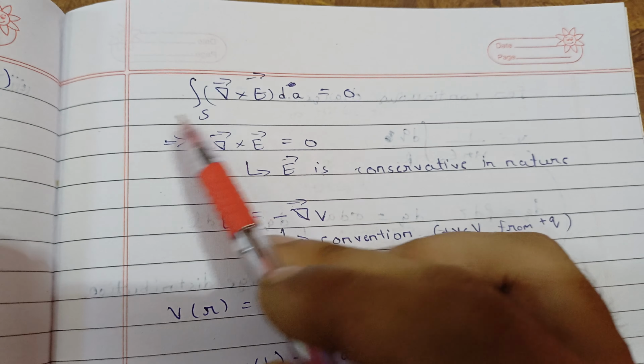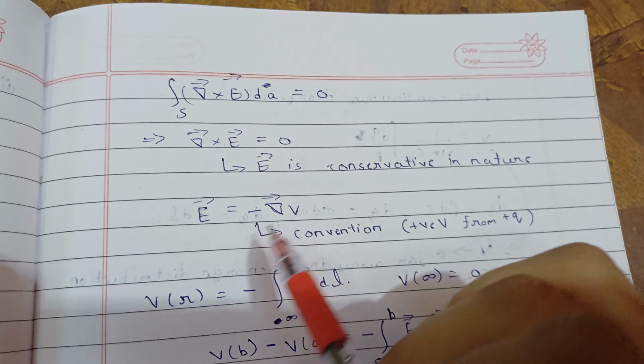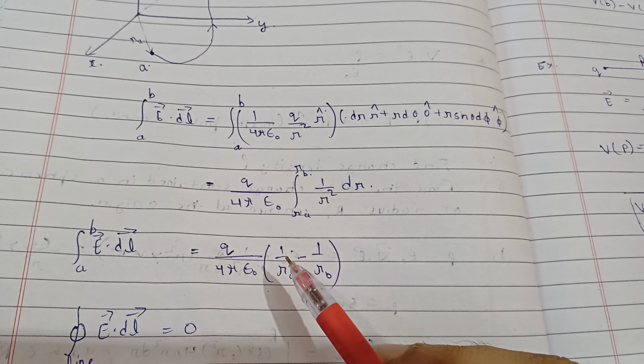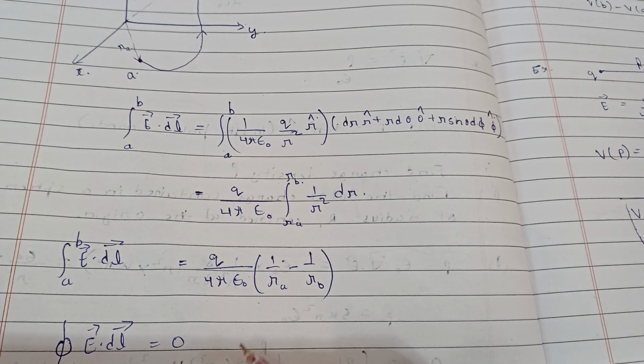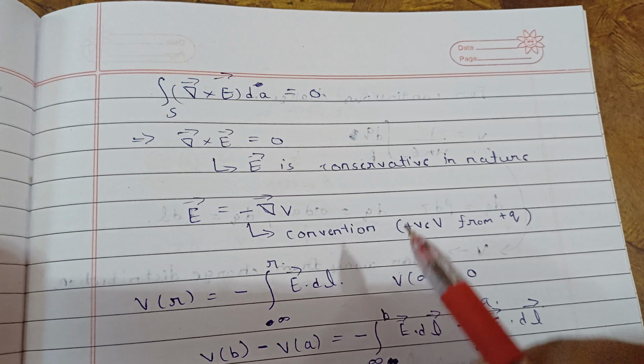So what does this represent? If this is equal to 0, that means E is conservative in nature. So when E is conservative in nature, that means the work done will be independent of the path taken. It will depend on the final and the initial position, and for a closed loop it will always give you 0. So that is the meaning of E being conservative in nature.